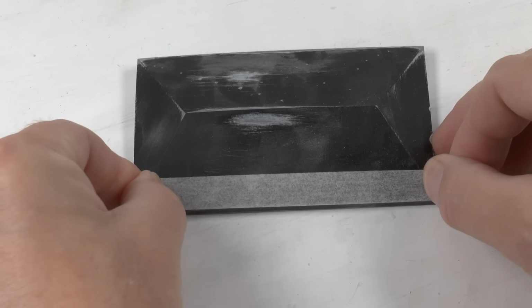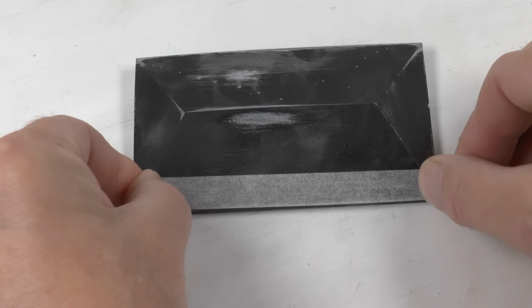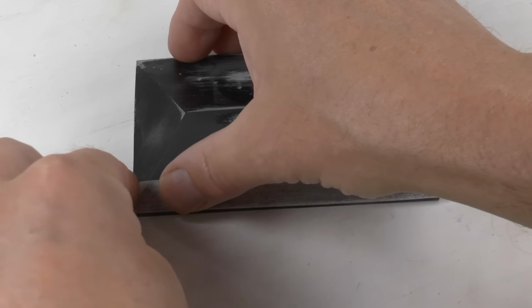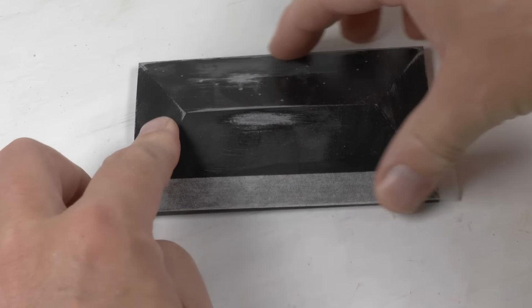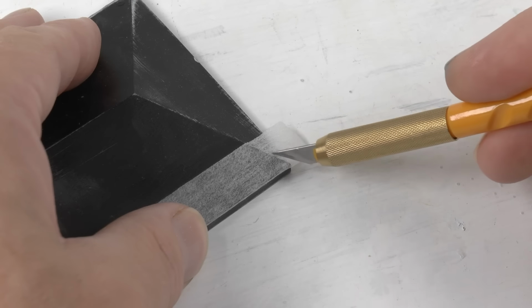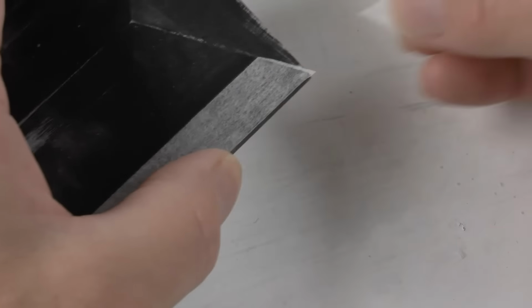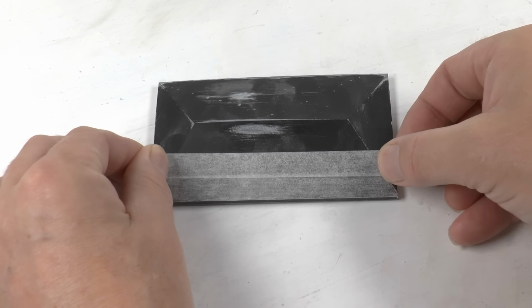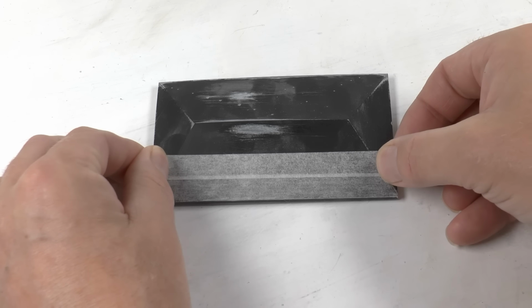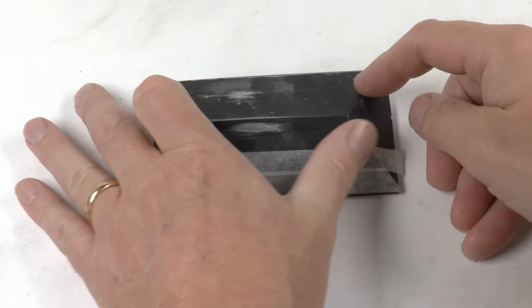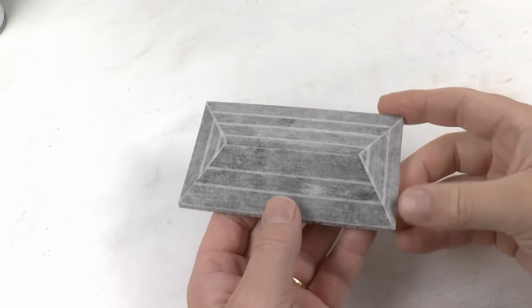So I cut them to length, and then I start by adding them at the lower part of the edge of the roof, and then continuing in bands upward and around the roof like this, with a slight overlap, just a millimeter or so. Then cut away, and once ready, it looks like this.